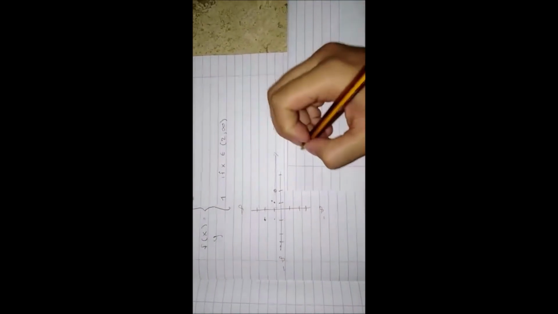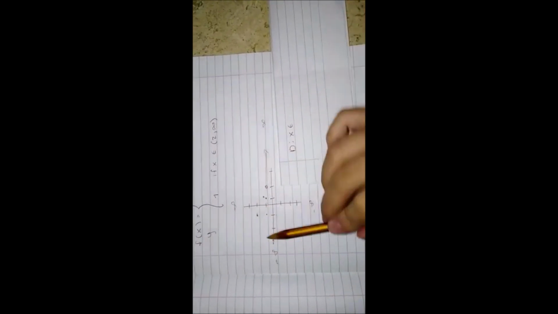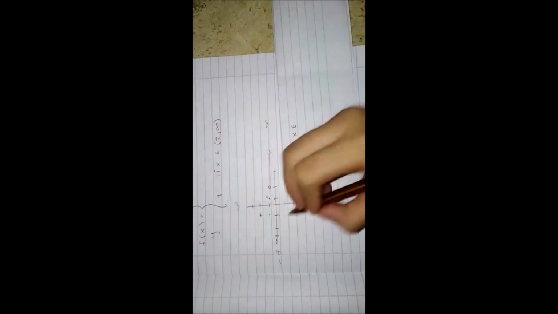To do the domain, we go left to right, negative and positive. So the domain: x belongs to, and we start like here, we don't have anything, and here is a dot. So it's included, and it's at minus 1.